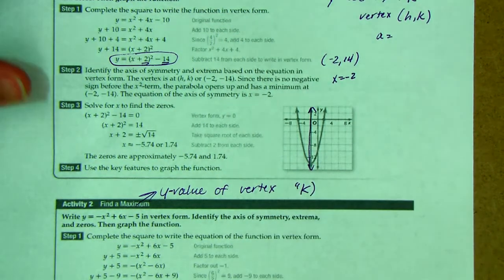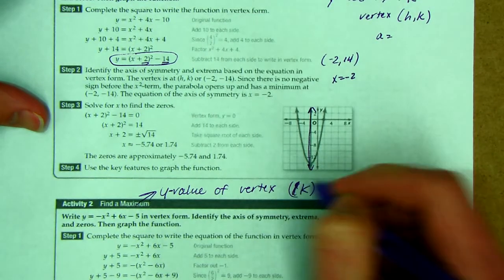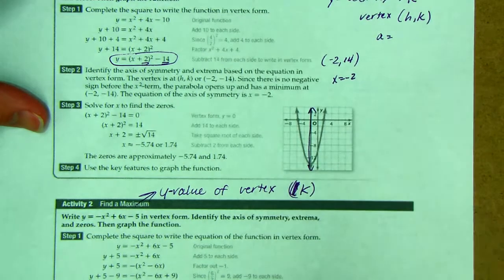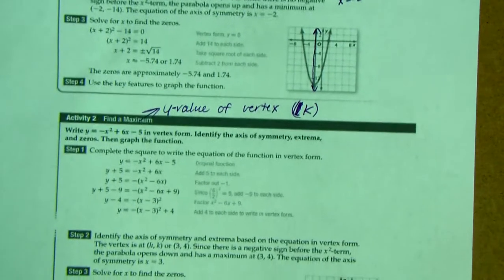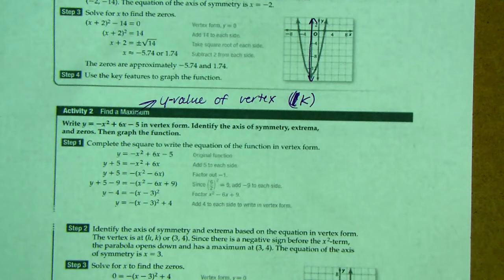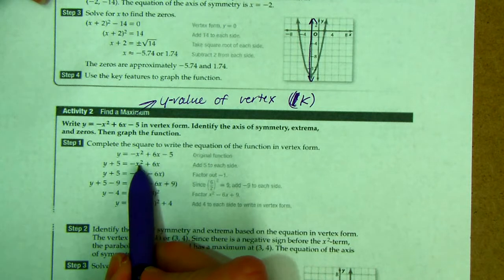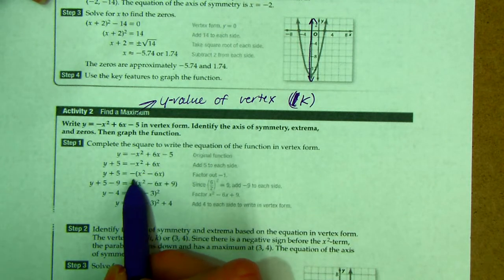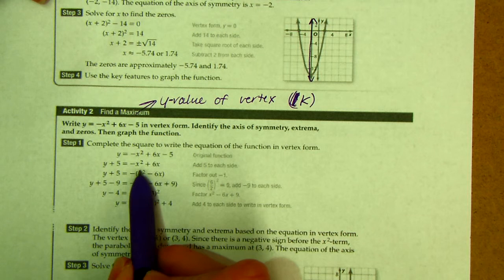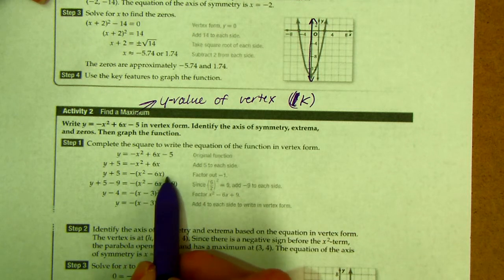So take a look at this one. We've got a negative x squared plus 6x minus 5, so they added the 5 over. Check this out, they actually factored out a negative 1, because that is your a. And then in here they're going to complete the square, which would be adding 9, but because there is a negative out front, notice it becomes a minus 9 over here.